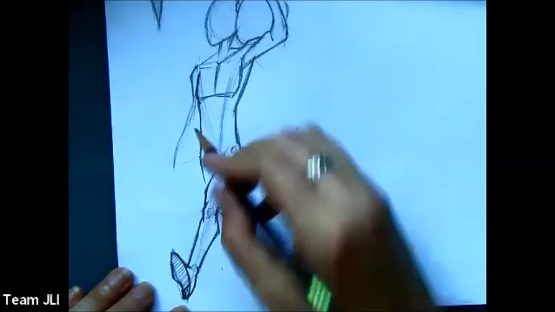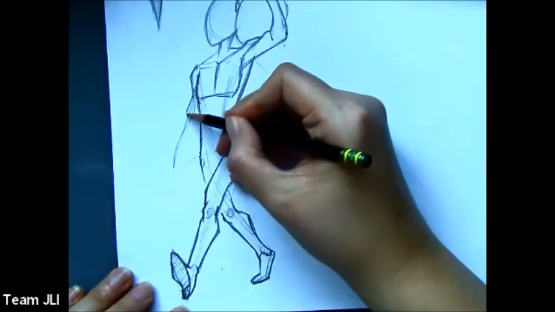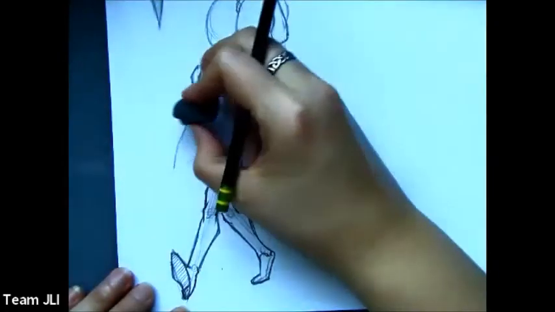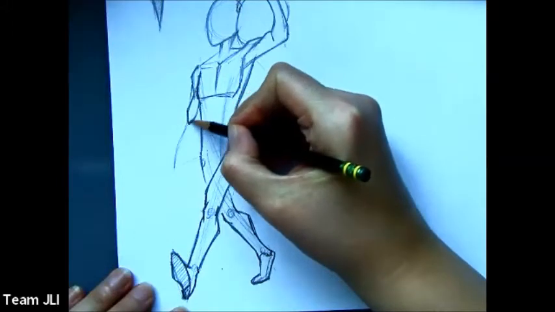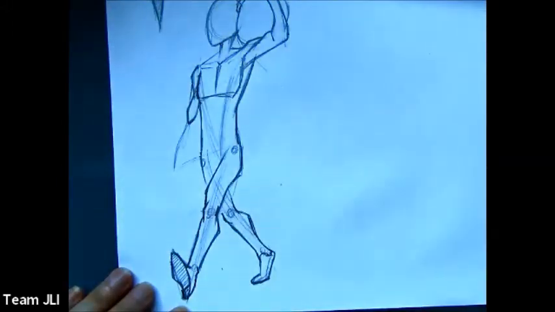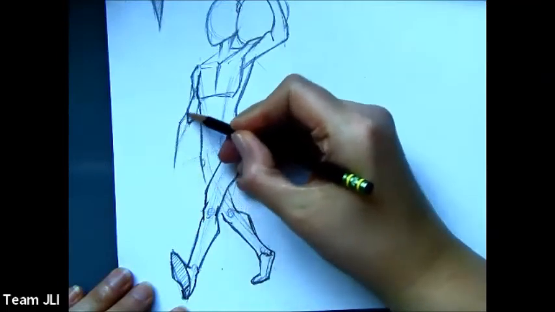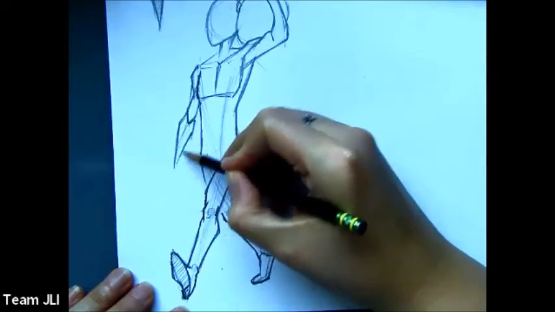And then for the arm, we've got our shoulder here, and our shoulder is going to separate the bicep muscle from the tricep muscle. I'm just going to stick in the one we can see the most right here. Still trying to keep a long shape. And then same thing for the lower arm. We're going to do a long, lean shape.